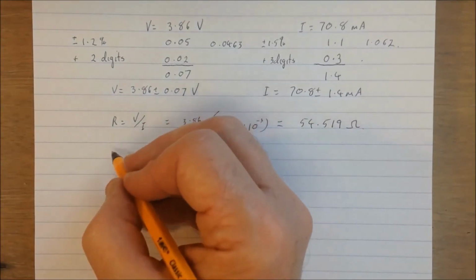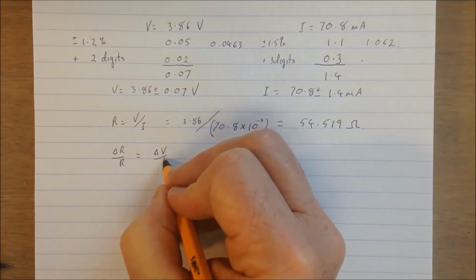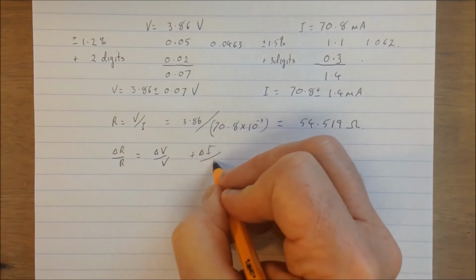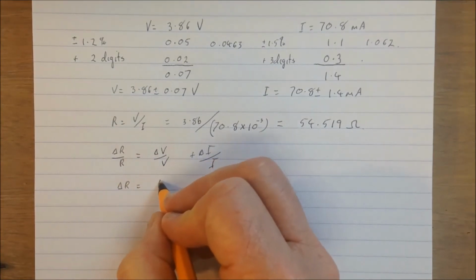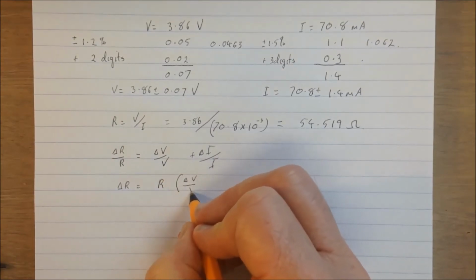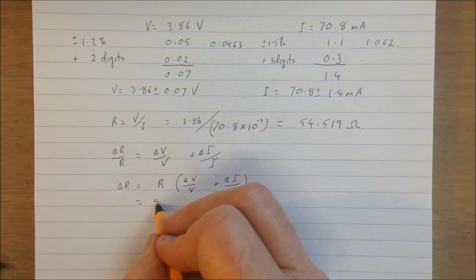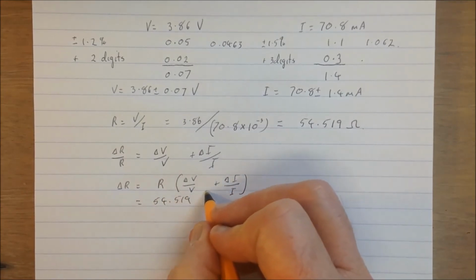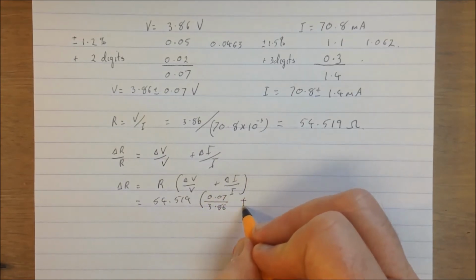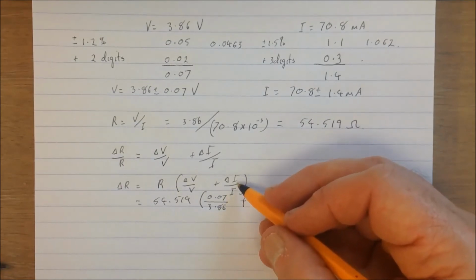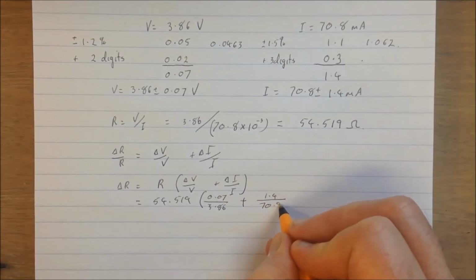How good is that value? Well, since I'm doing a division, I can write delta R over R is equal to delta V over V plus delta I over I. Cross multiplying that up, we'll just write delta R equals R times delta V over V plus delta I over I, which is 54.519 times delta V over V is 0.07 over 3.86, and the delta I over I, as long as the top and bottom line are in the same units, that's just a pure ratio, so working in milliamps that's just 1.4 milliamps in 70.8 milliamps.